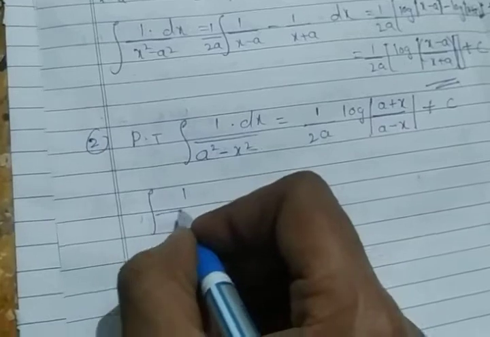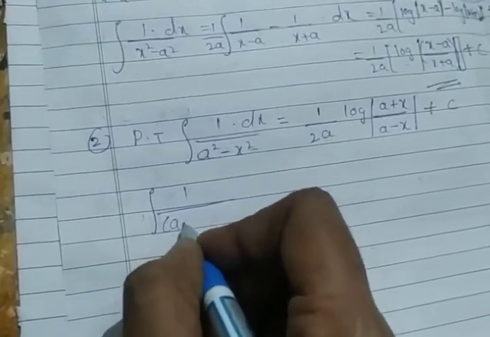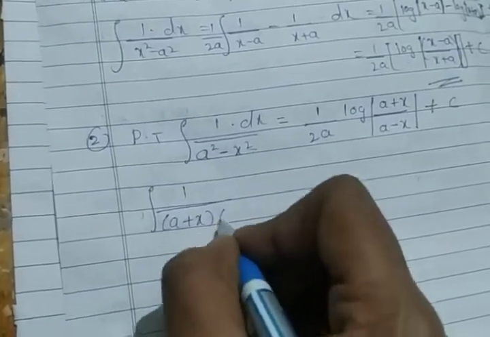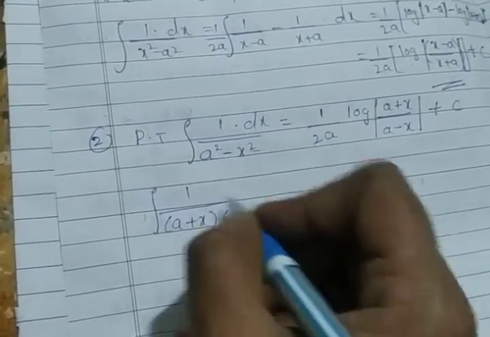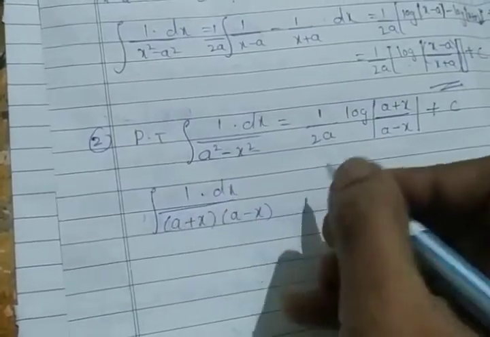Integral of 1 by (a plus x) into (a minus x) into dx.